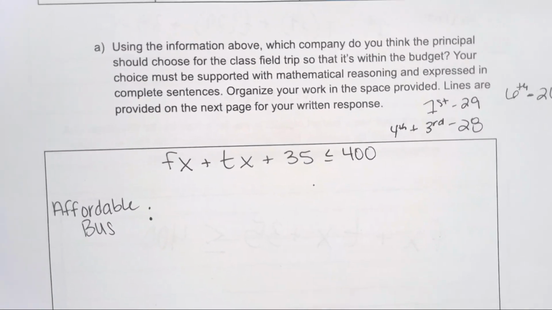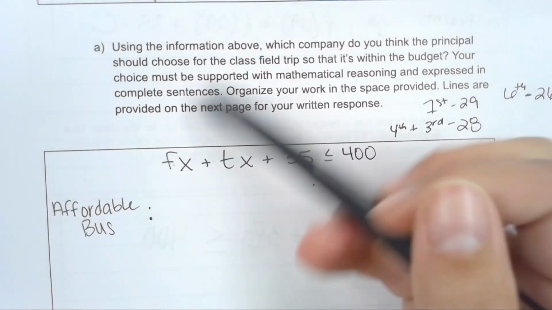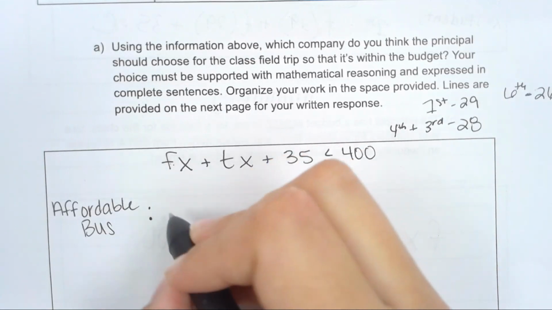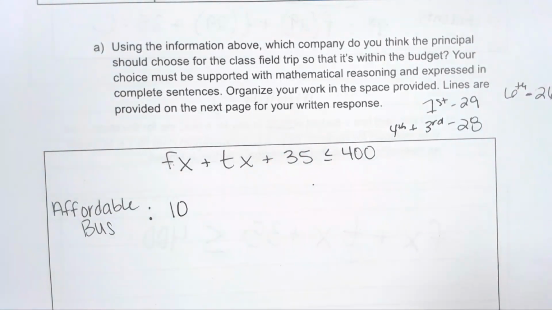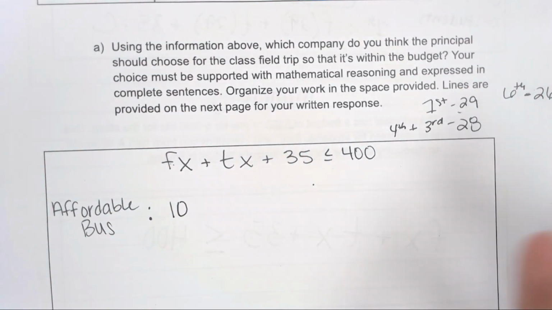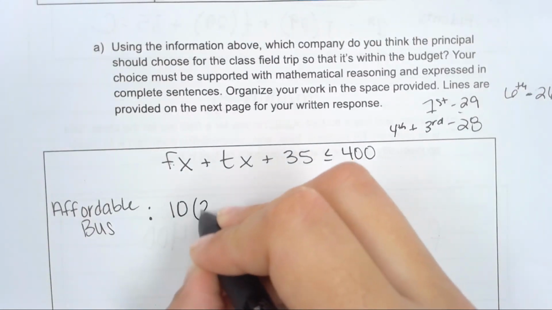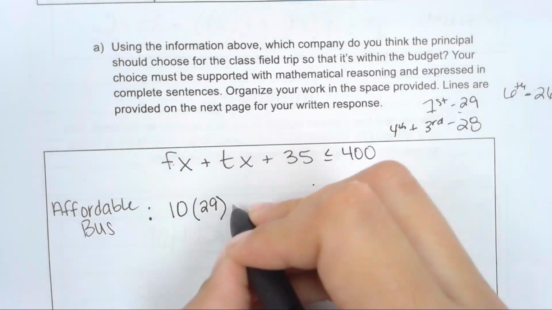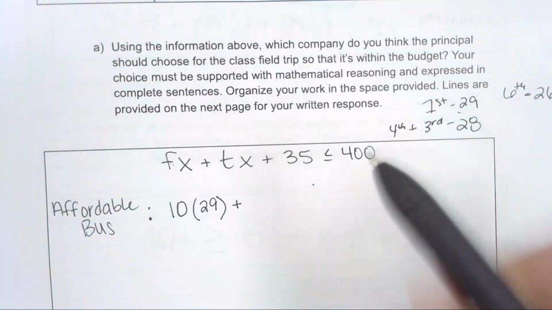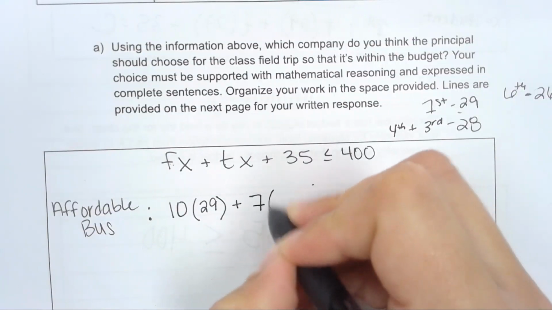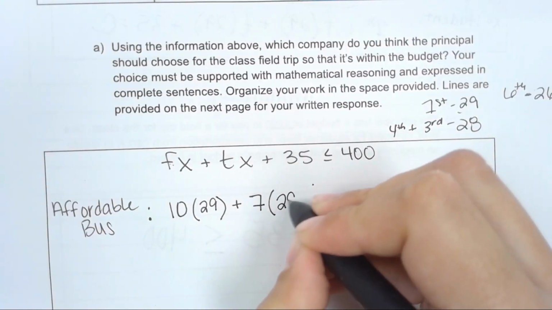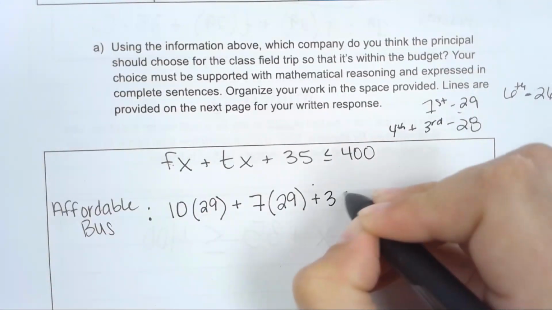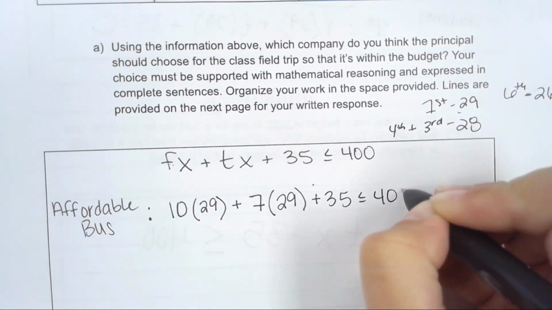Okay, so our F represented the food, and it said it cost $10 per student for the food, so I'm going to plug in 10 for F. And then in first period there's 29 students, so I'm going to plug in 29 for X. Then you move on to the next one. So T was transportation. It said it cost $7 per student for transportation, and then there's 29 students in class. And then you have to add on that service fee of $35.